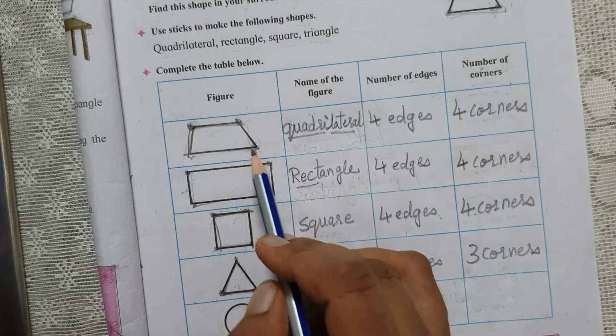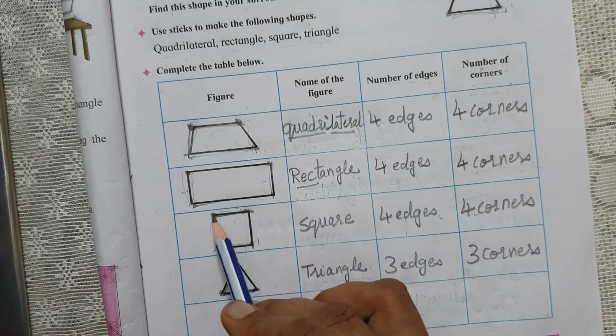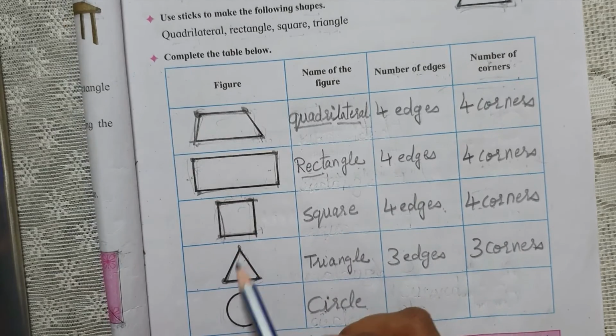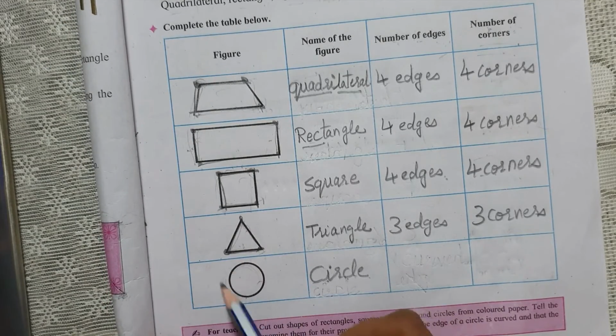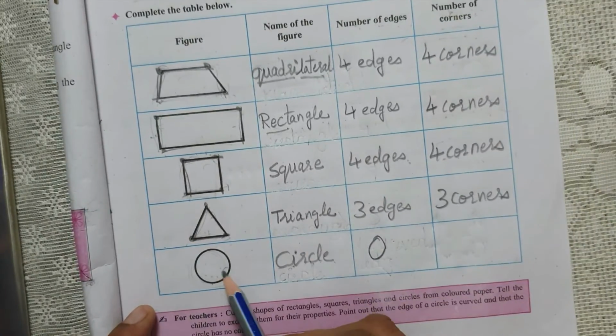This way 1, 2, 3, 4 edges. Here also 1, 2, 3, 4 edges. Here also 4 edges. Here 3 edges. But here there are no edges. So 0 edges. How many corners?